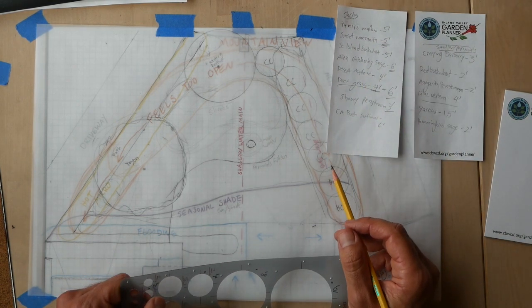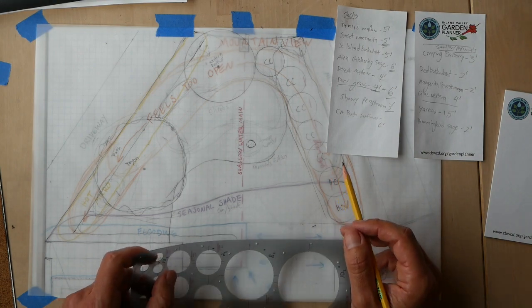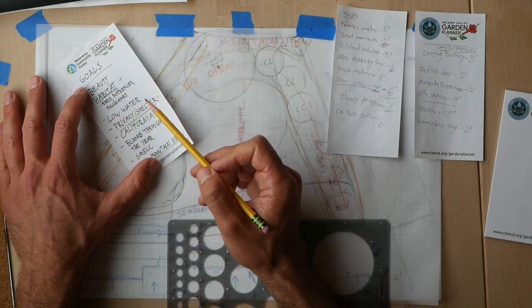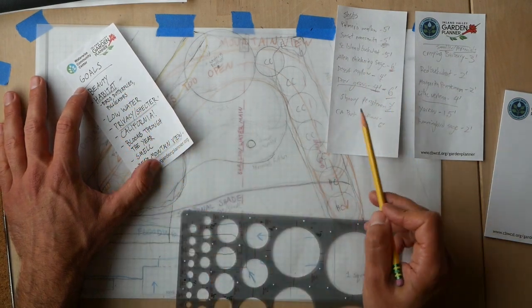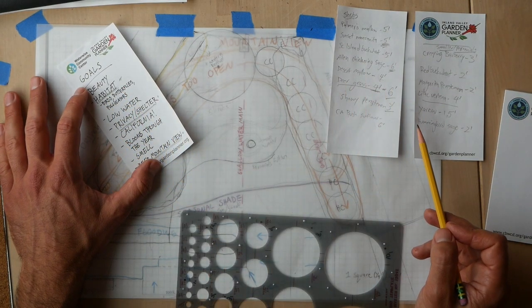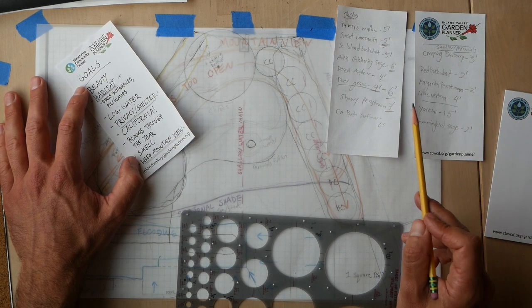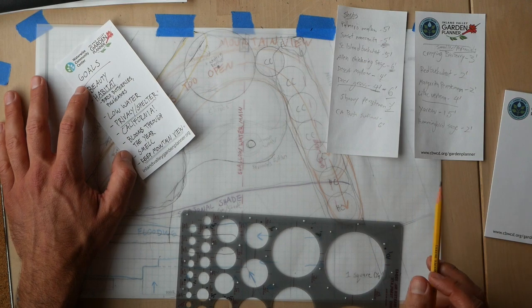I also think about my priorities. I'm thinking about priorities in terms of habitat, which plants, based on my research, are great habitat plants or have something specific about them that I know I want to include.